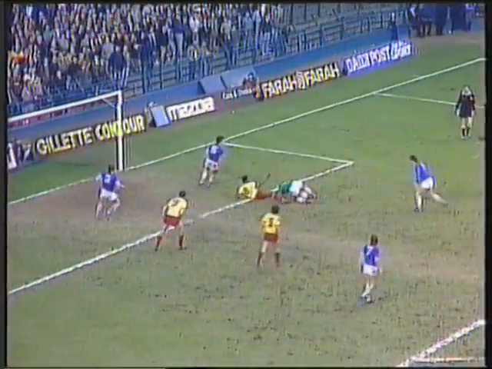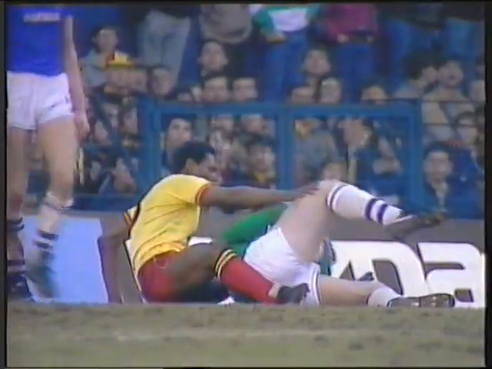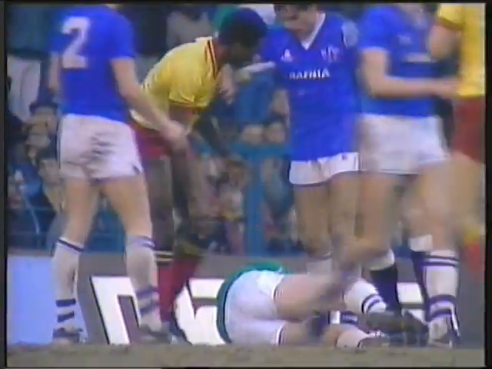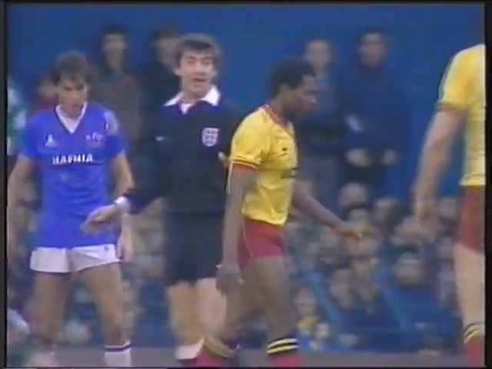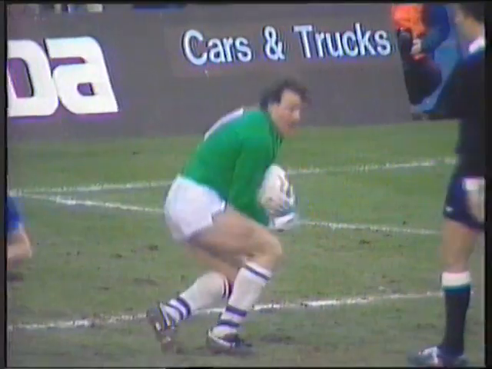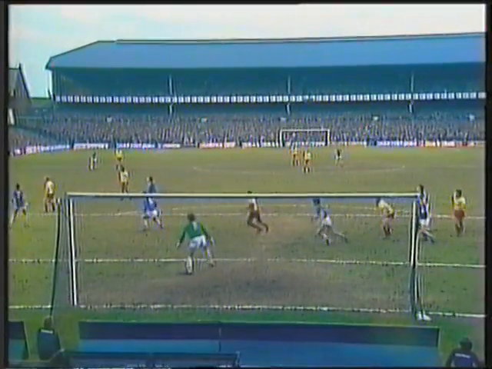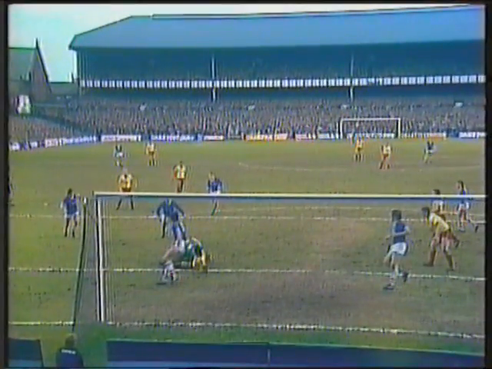And Blissett! He didn't know that Southall was coming, because Luther Blissett had his eye on the ball as it came in. And Southall, I think, gambled a little to go for it. And the gamble paid off.